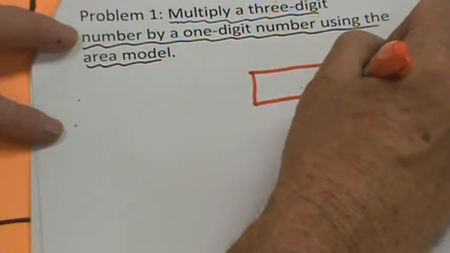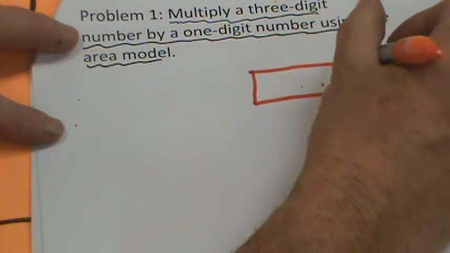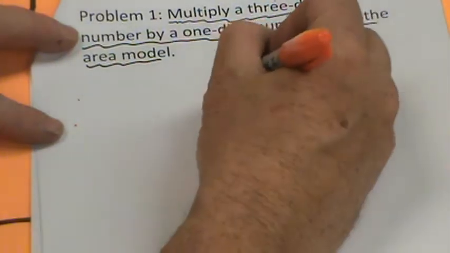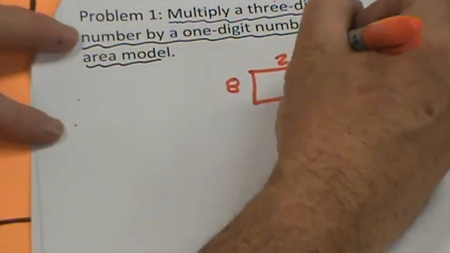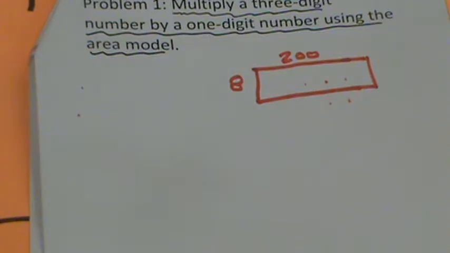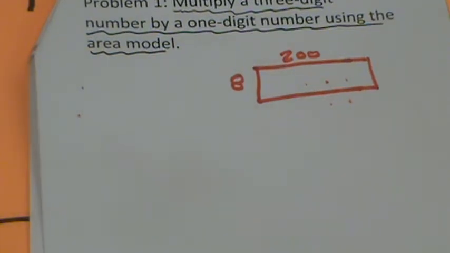Let's draw this rectangle. Make it a little longer. We have a width of 8 and a length of 200. So let's just find the area of that now for kicks. What would it be? Well, think about it.